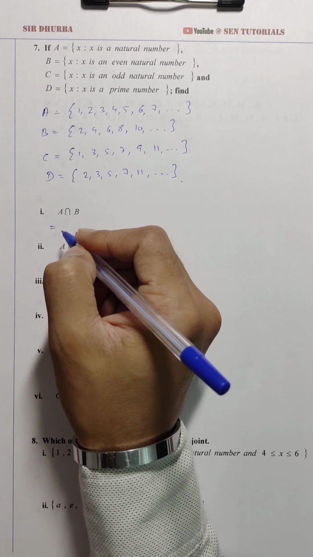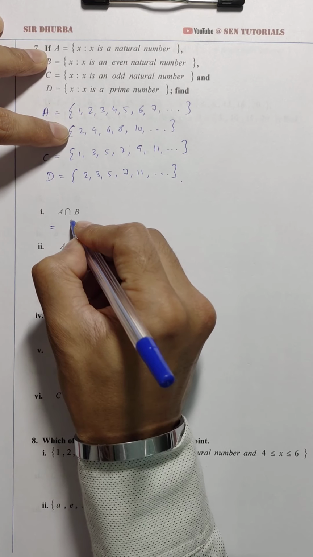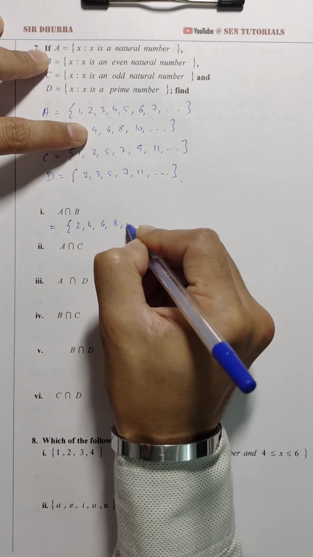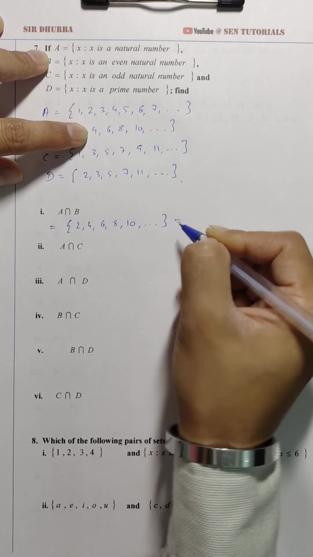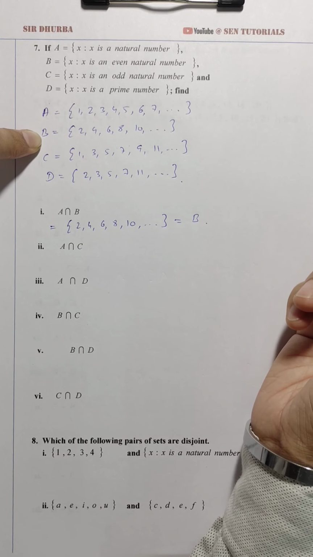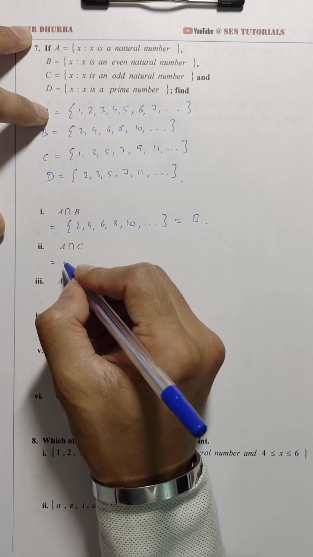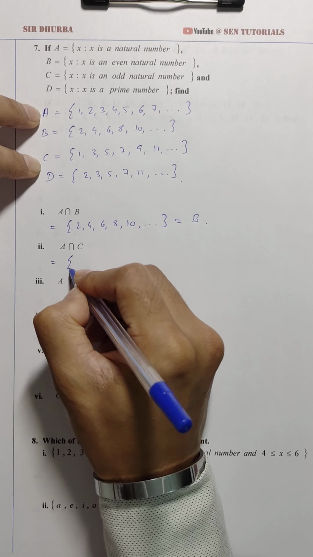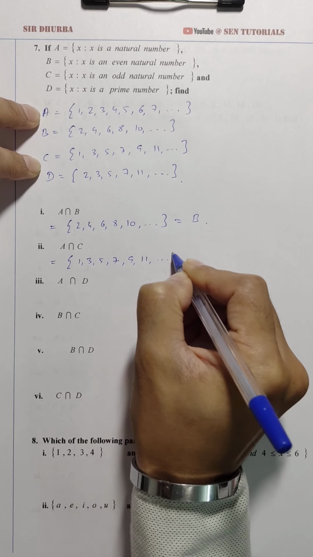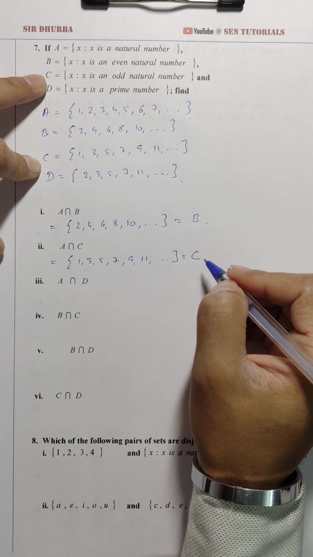Let's go for A intersection B. If you combine A intersection B, that will be what? 2, 4, 6, 8, 10, dot, dot, dot. So if you can see that it's somewhat similar with set B, and it is set B, the set of even natural numbers. A intersection C. What do we get? I think we'll be getting 1, 3, 5, 7, 9, 11. We're getting the set of odd natural numbers. So that is the set C.